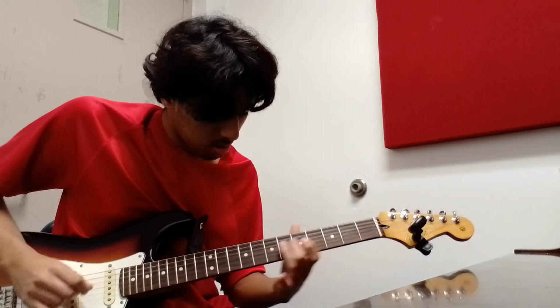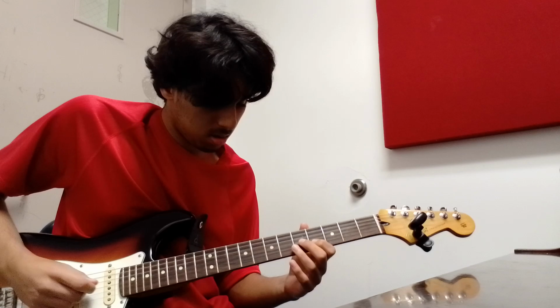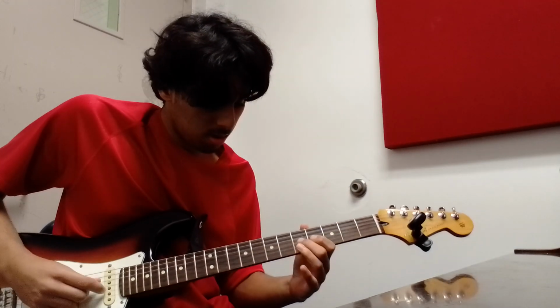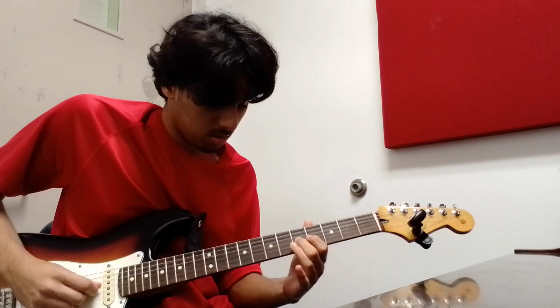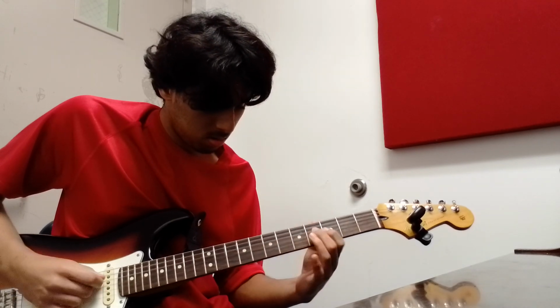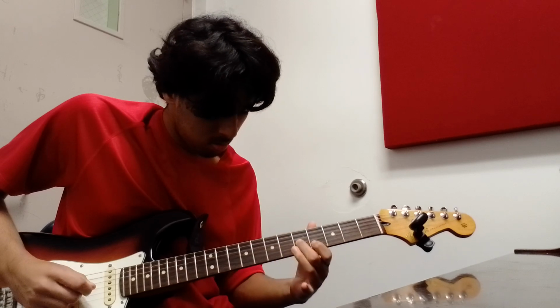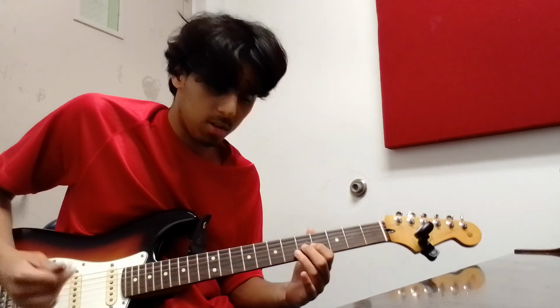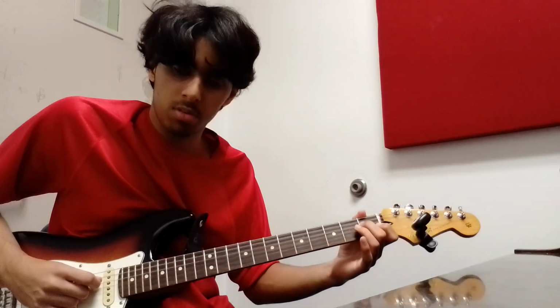So after we do this, then hit the 4th fret on the B string, and the 5th fret on the G string, and slide up to the 7th fret, back down to the 5th fret. And then once you slide back down to the 5th fret, pick it again. Alright, next phrase, which is pretty similar to this one.